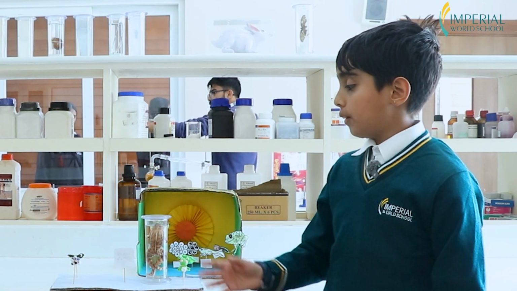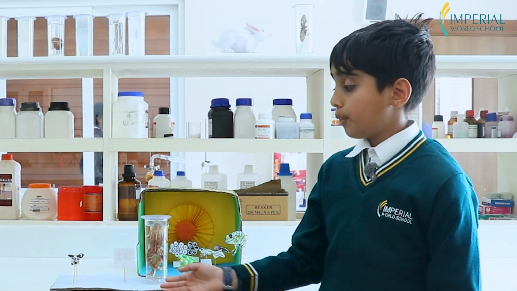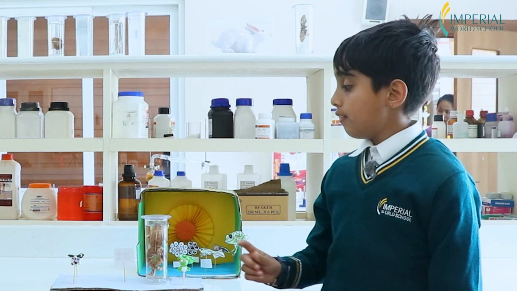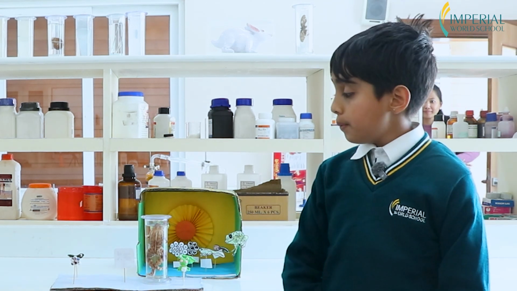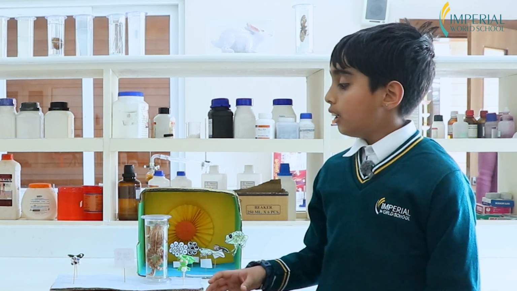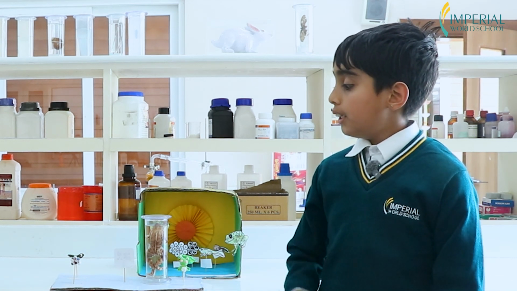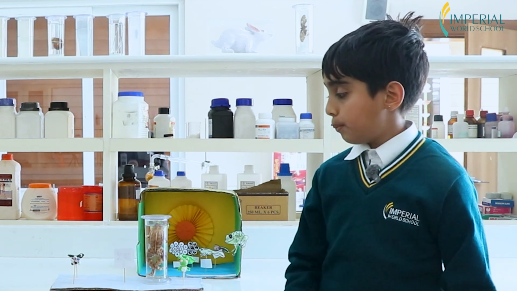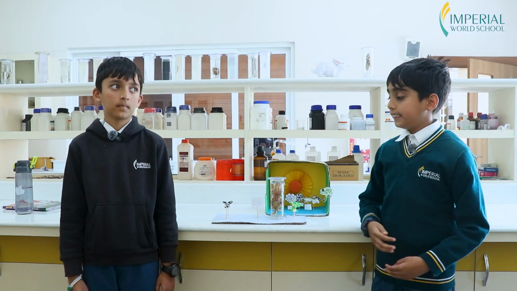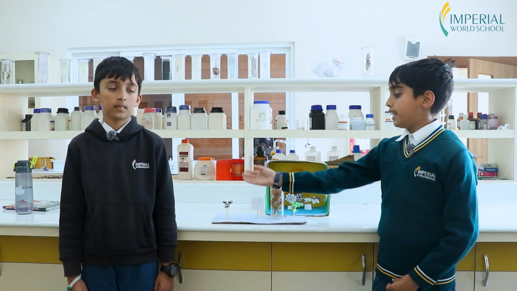Now let's talk about the life cycle of a frog. The first step of the life cycle of a frog is the eggs. A matured female frog leaves her eggs underwater. The eggs don't have a hard outer shell, so they need water to develop. The embryo inside the eggs then develops and hatches into a tadpole.